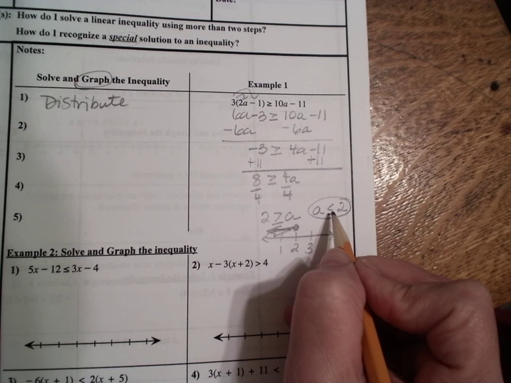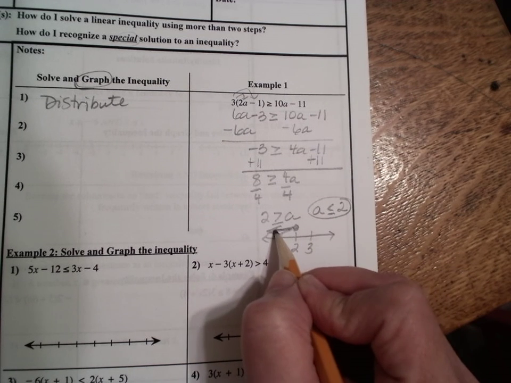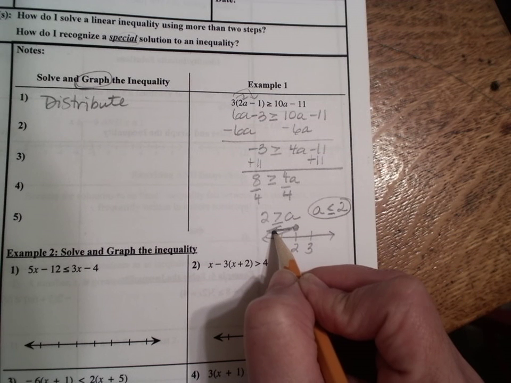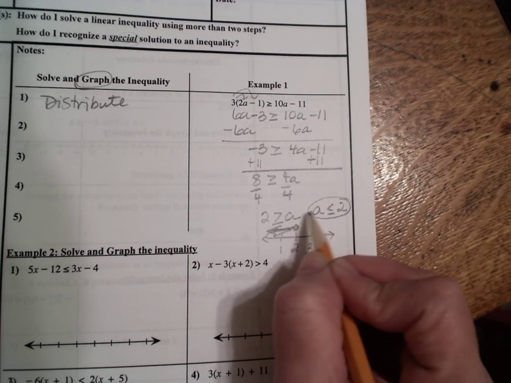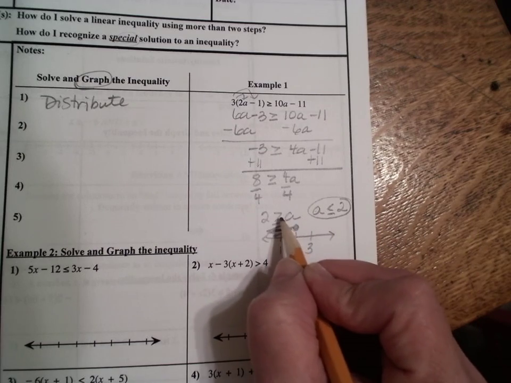Some of you said, well, I'll just look at the arrow, and the inequality sign will go the same direction as this one. That's true as long as your variable is on the left. The variable has to be on the left to do that, otherwise it's going to be opposite of that.